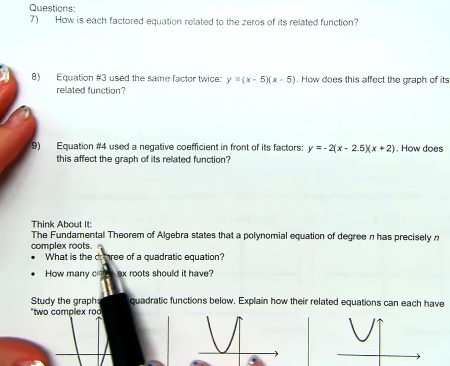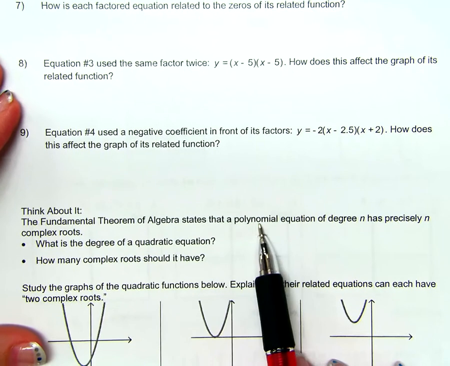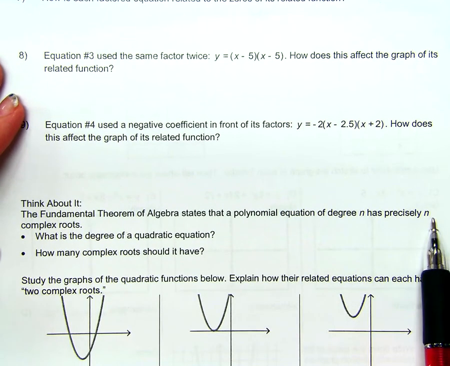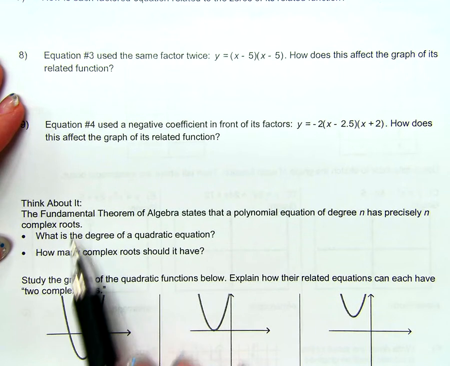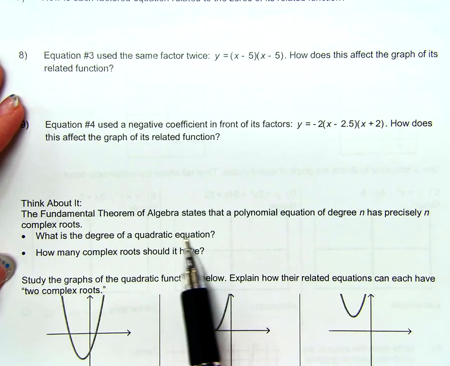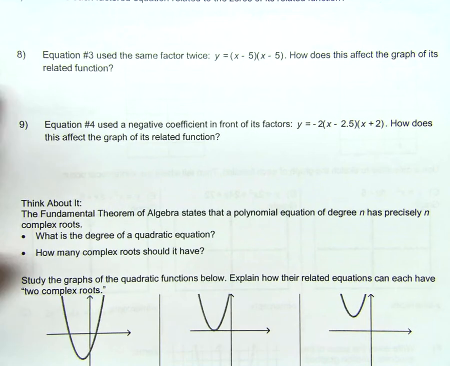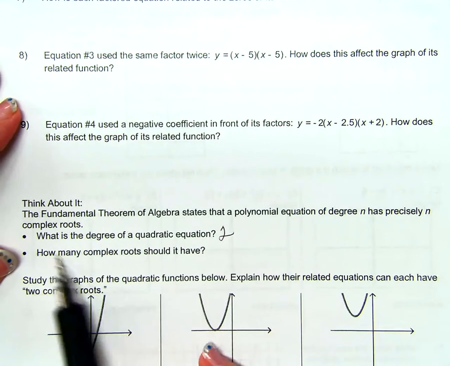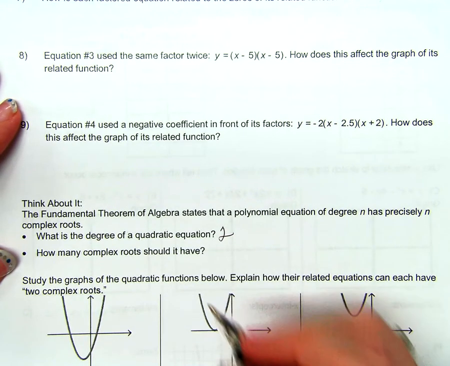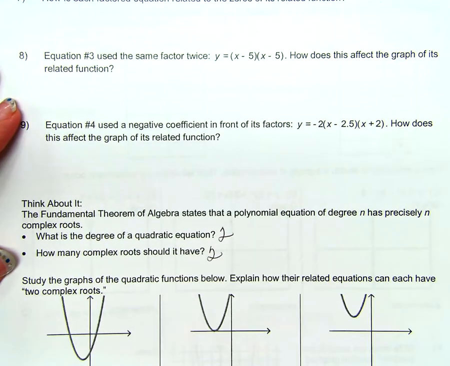The fundamental theorem of algebra states that a polynomial equation of degree n has precisely n complex roots. What's the degree of a quadratic equation? What's the highest exponent of a quadratic equation? 2. How many complex roots should it have? 2.